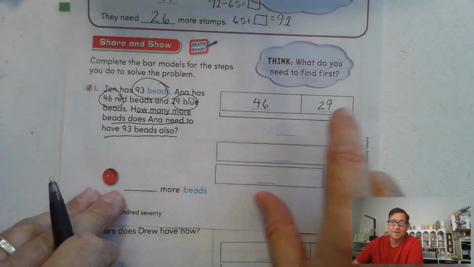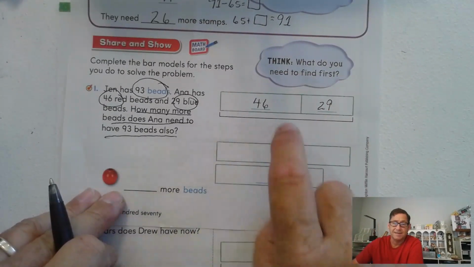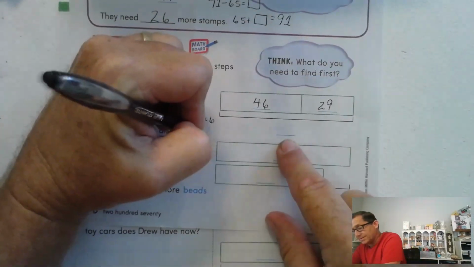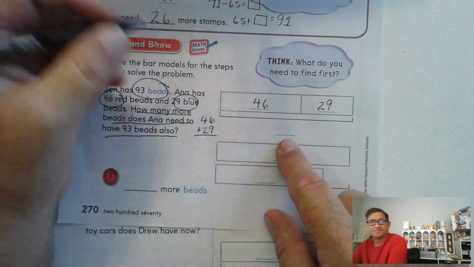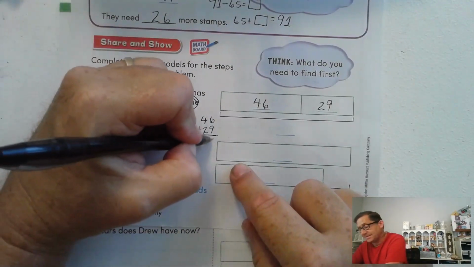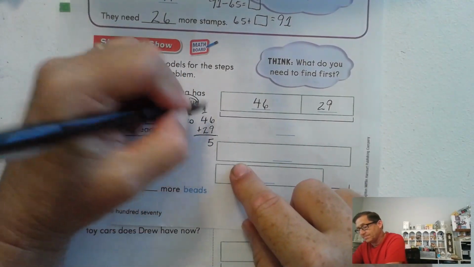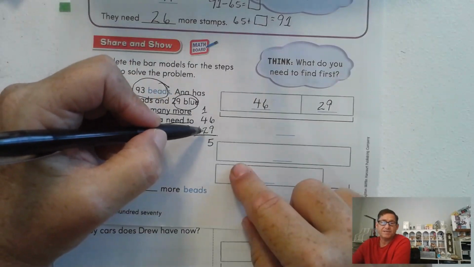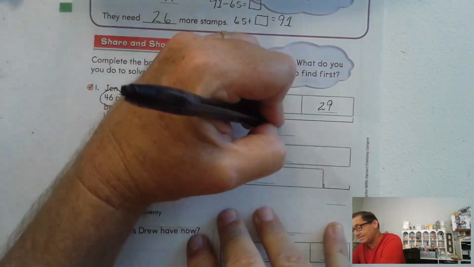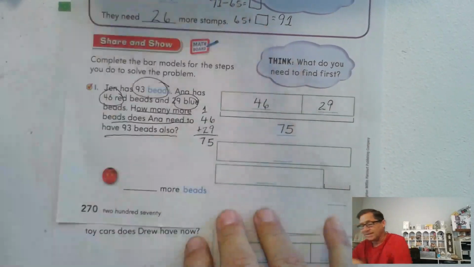Again, these are side by side and combined, they have to give us this. So let's add those two. 46 plus 29. Well, 9 and 6, I know 9 plus 6 is 15. Regroup. 4 tens plus 2 tens is 6 tens, plus the regrouped 10, 7 tens. So 75.